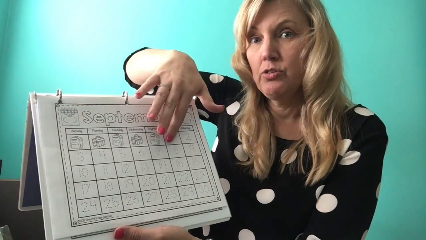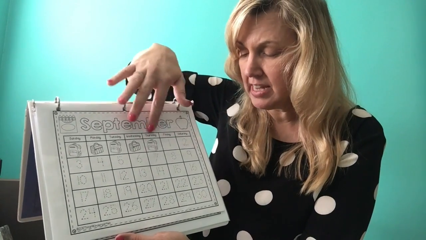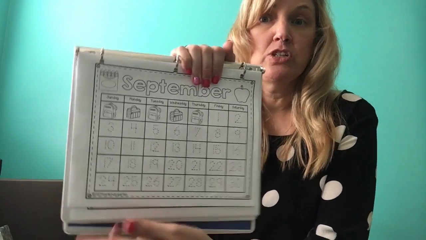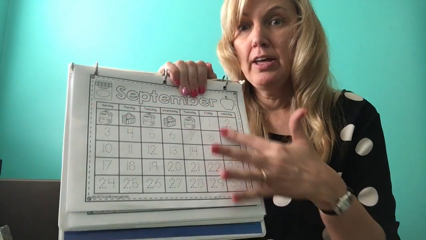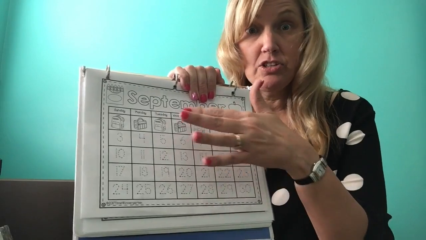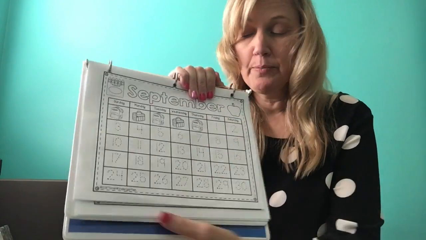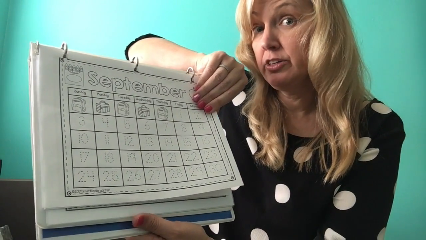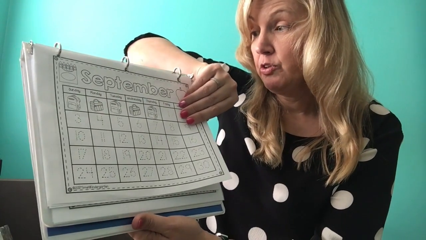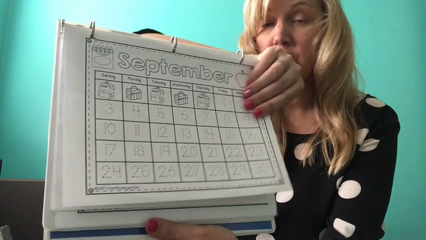So real quick, you can start off in the morning. We do the calendar. They write in the dates. At the beginning of the year, we just trace the numbers, but as the year moves on, the calendars are blank and the students can write in their own numbers. Each month has 4 different calendars to choose from, so you can decide on what your students' needs are.